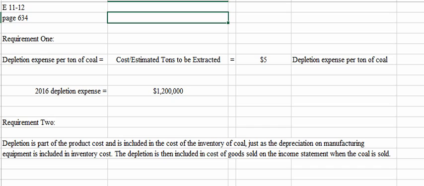So what they're saying here, when we remove the coal from the ground, part of the cost would be that depletion cost, and it's carried in the inventory of the coal as an asset until the coal is sold. Then that depletion expense is transferred into cost of goods sold on the income statement in the period in which the coal is actually sold.